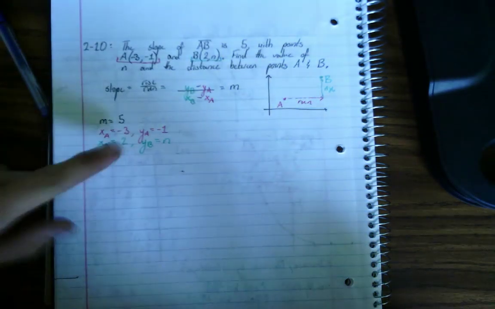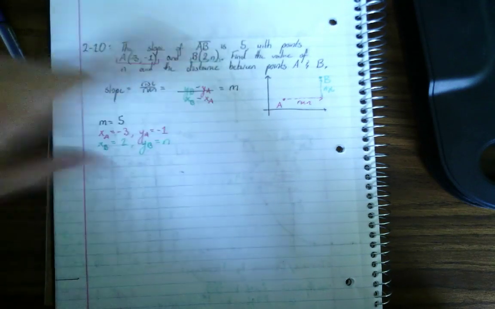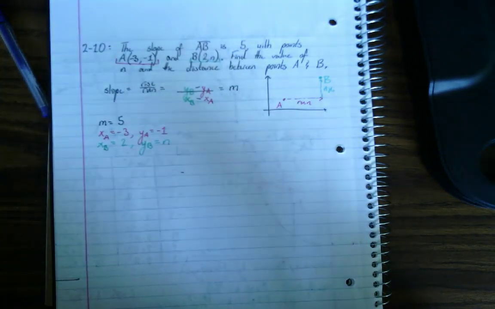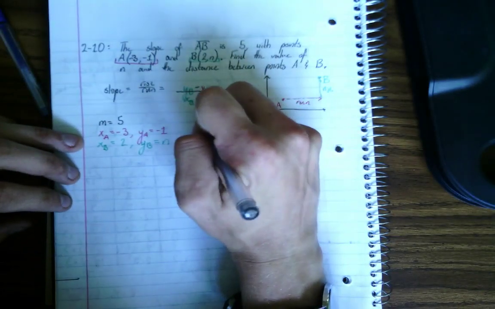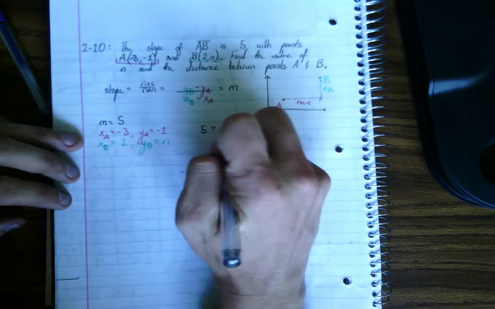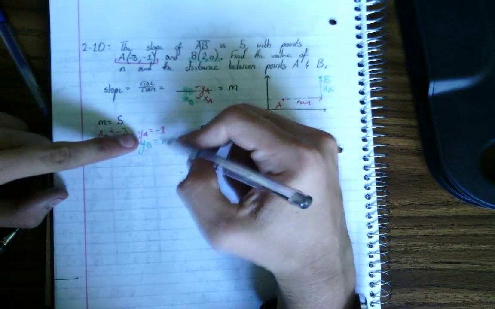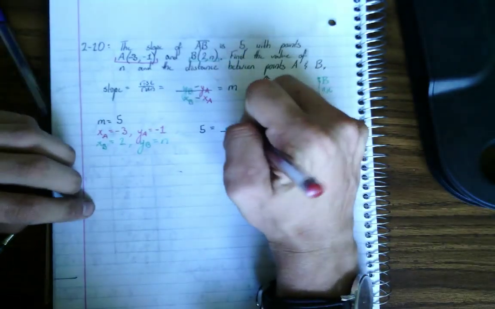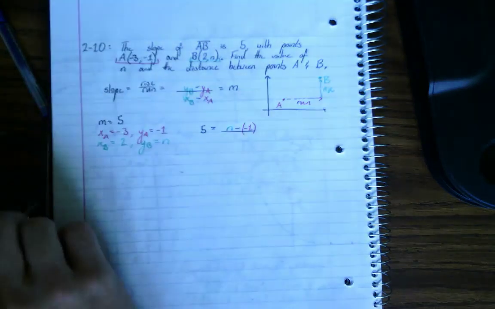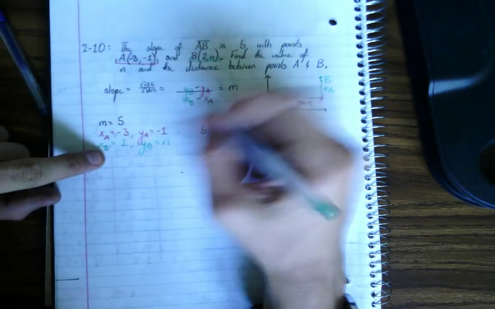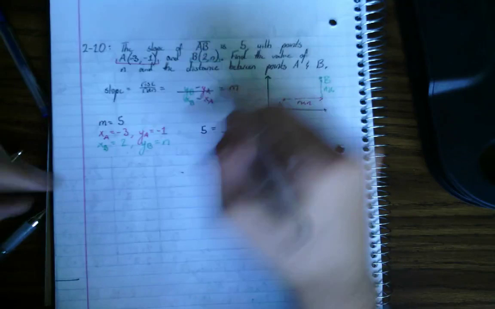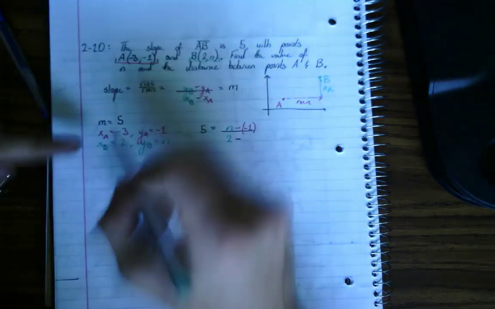So it's really just a matter of organizing your information, putting it in here, and then figuring out how to solve for that n. So I have my m, which I know is equal to 5, and I'm going to have this set equal to some ratio. So yb is our mystery n. We're going to subtract that from our ya, which is -1, and then we're going to divide that by our xb, which is 2, minus the x-coordinate of our first point, which is -3.